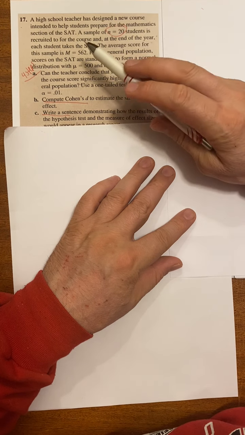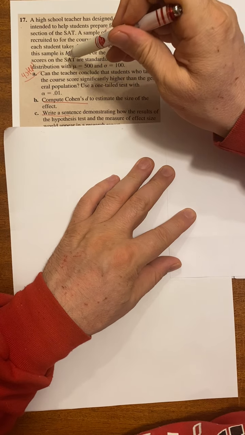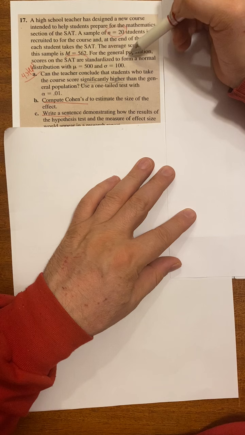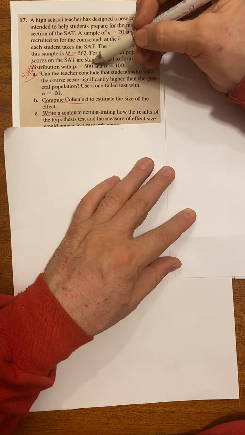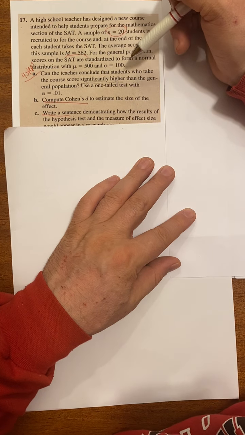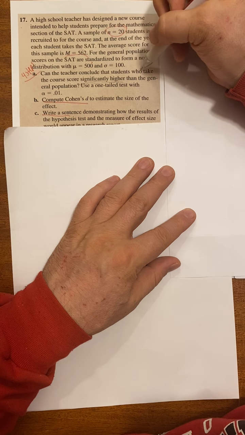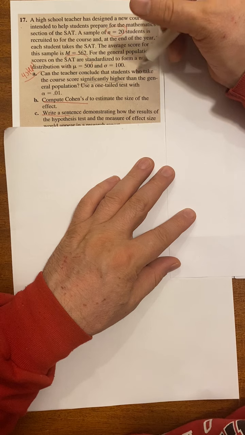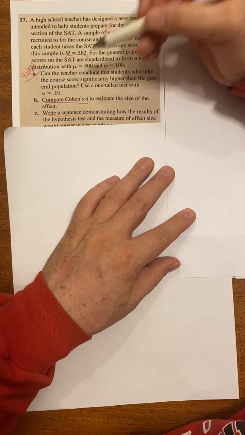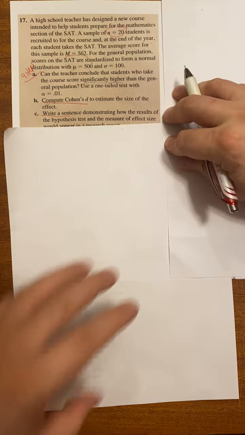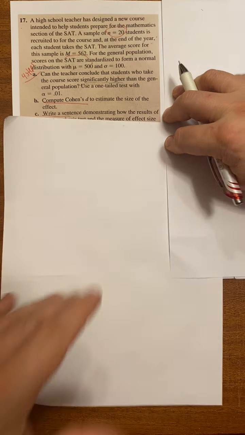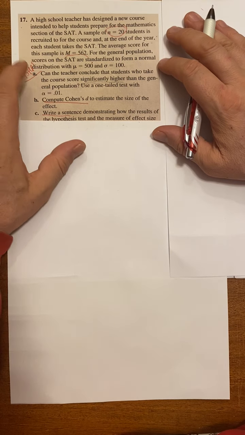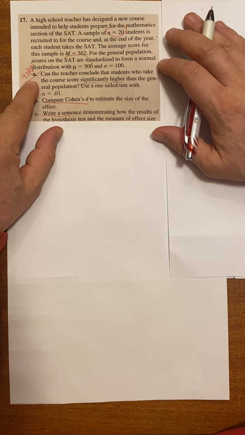The average score for this sample is 562. For the general population, scores on the SAT are standardized to form a normal distribution with a mean of 500 and a standard deviation of 100. Can the teacher conclude that the students who take the course score significantly higher than the general population? Use a one-tailed test with alpha at 0.01. Uh-oh, did we do that? Okay. So yeah. Okay. So let's answer question A by going over the 4 steps.